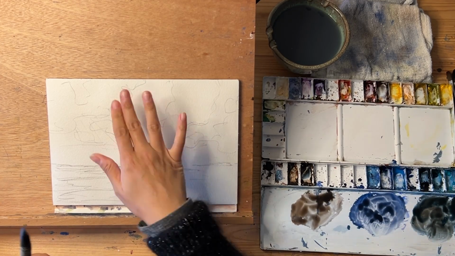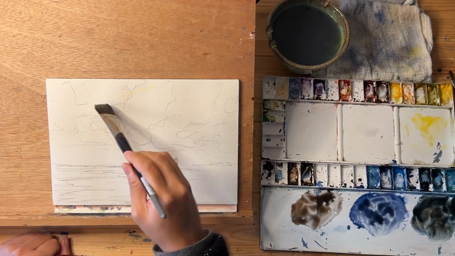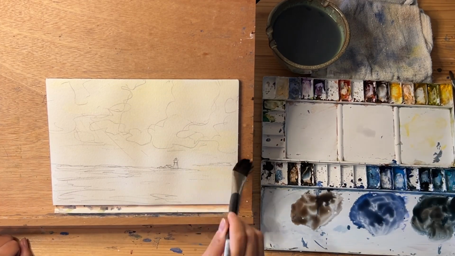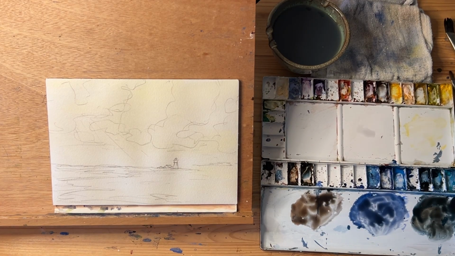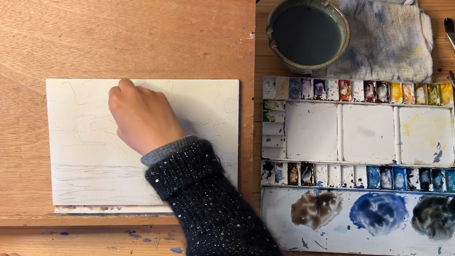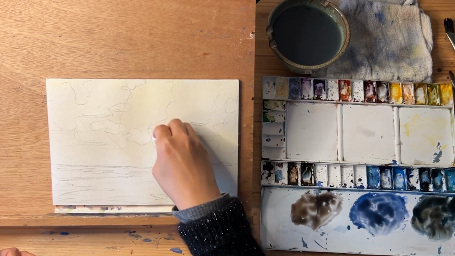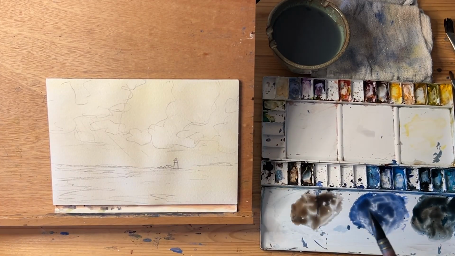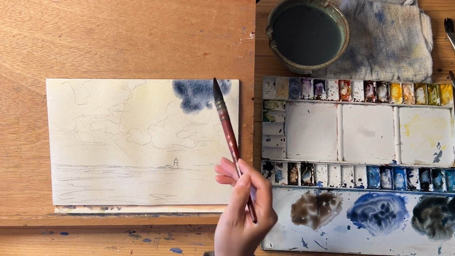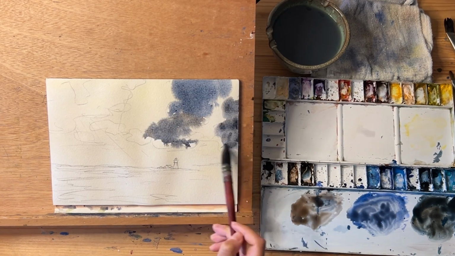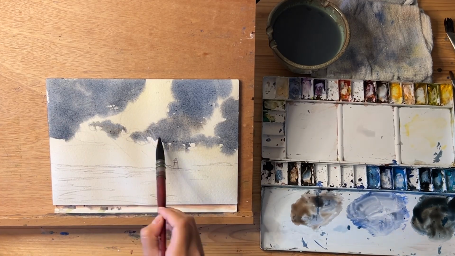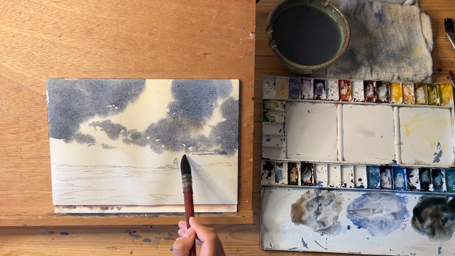Another technique you can use here: on a stormy day, you almost want the clouds' shapes to be a little bit more defined. So what you can do is, after you wet down the paper, take some tissue paper and soak up the edges of the clouds where you want a bit more fidelity. Again, remember that the clouds in the distance will be a bit smaller and flatter.